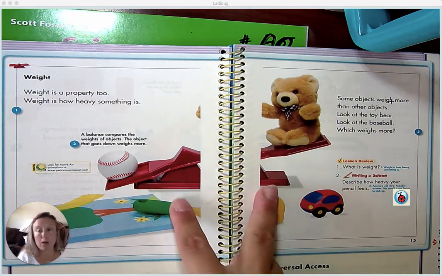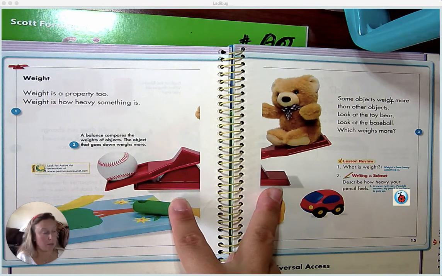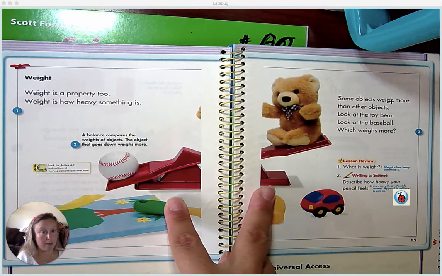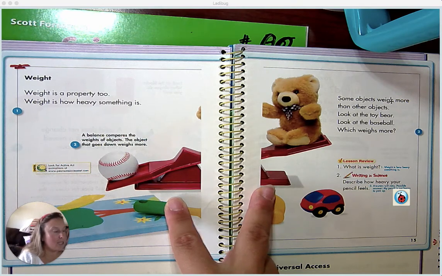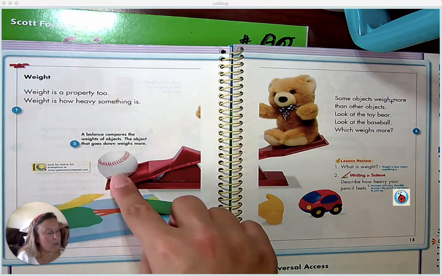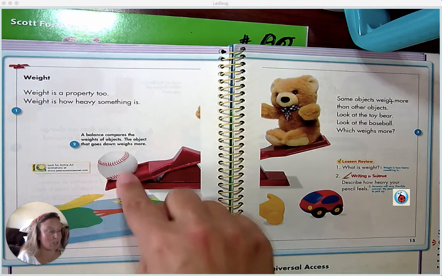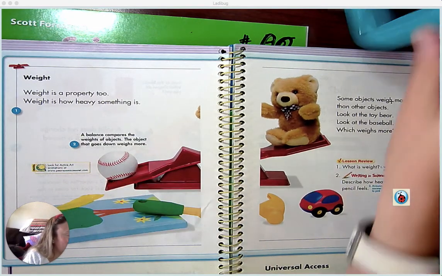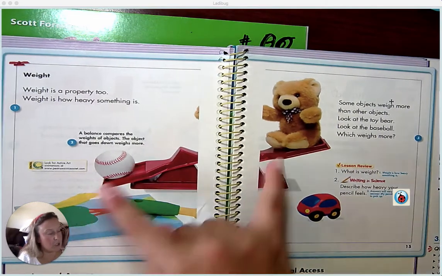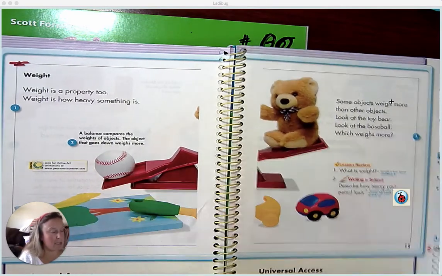This reminds you of a playground piece of equipment that you've been on. If you said a seesaw, you are correct. So on a seesaw, if you had me on one end and a first grader on the other, it would look like this because Mrs. Smith is a lot heavier. So we can measure solids using a balance like this.